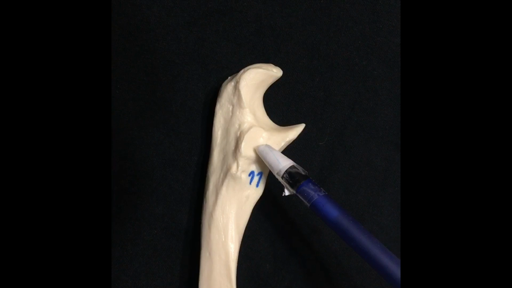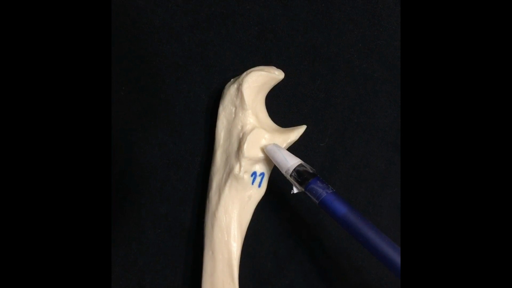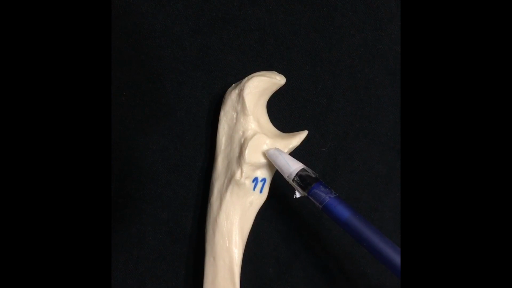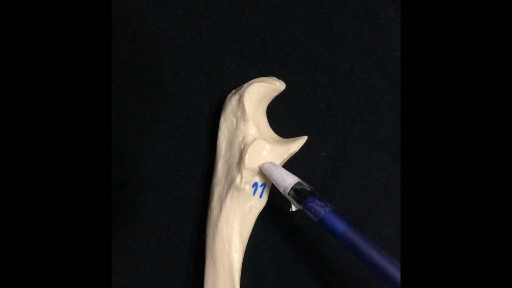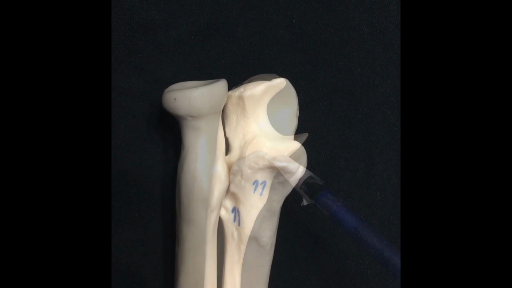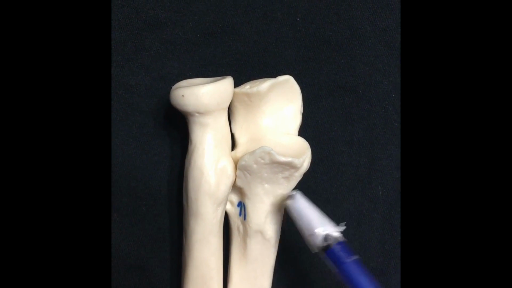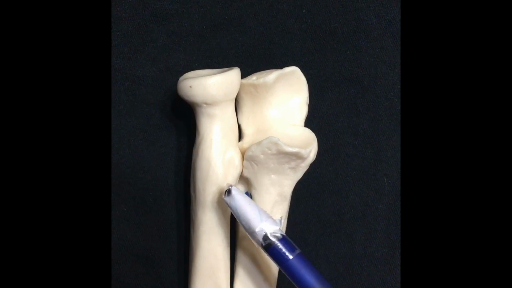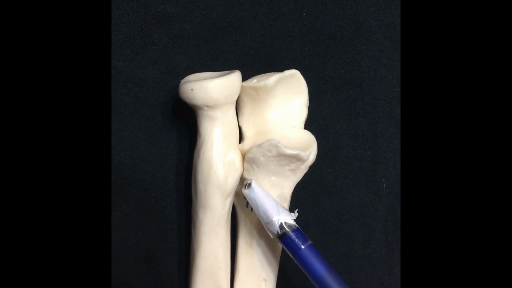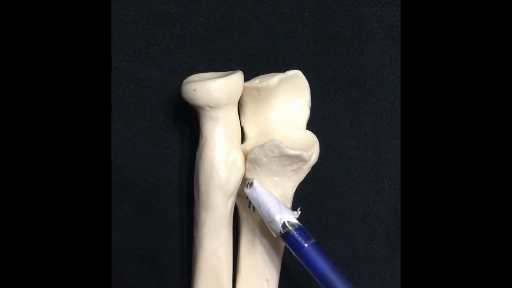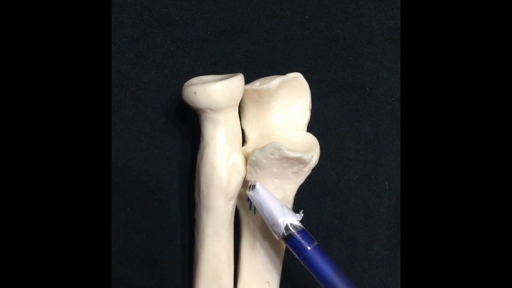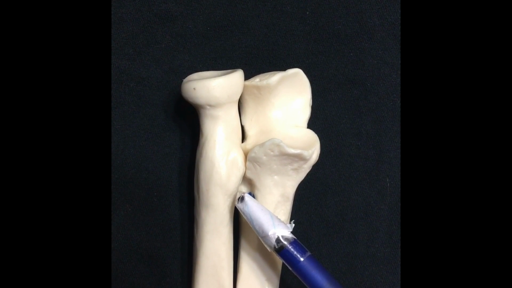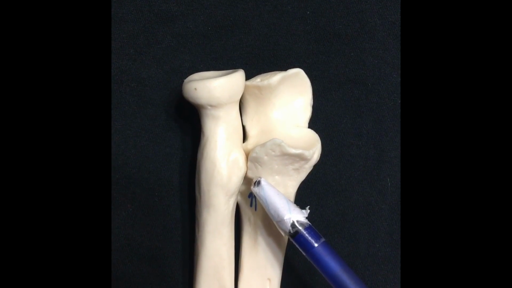The radial notch is located on the lateral side of the coronoid process. The radial notch is the site where the head of the radius articulates with the ulna. The radial notch and head of the radius articulate together. This, along with the head of the ulna and ulnar notch of the radius, keep the bones together. The ulna and radius move together to allow the arm to pronate and supinate.